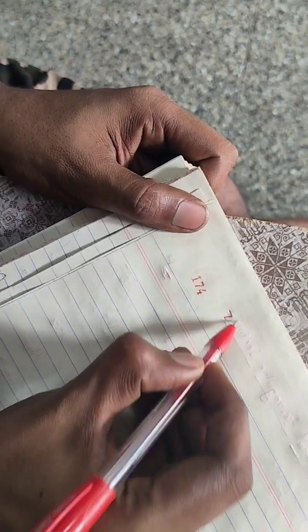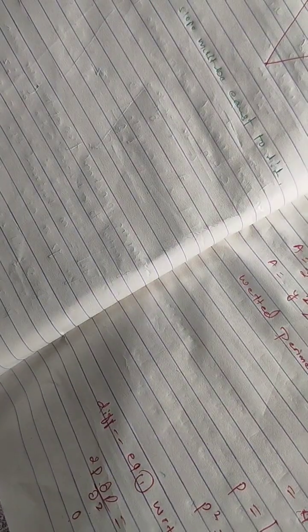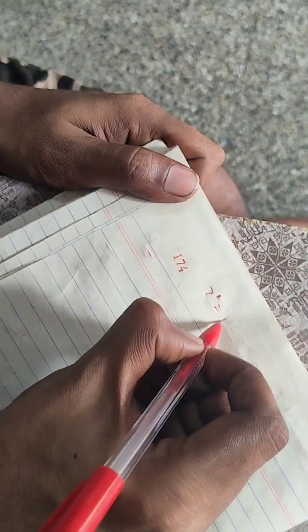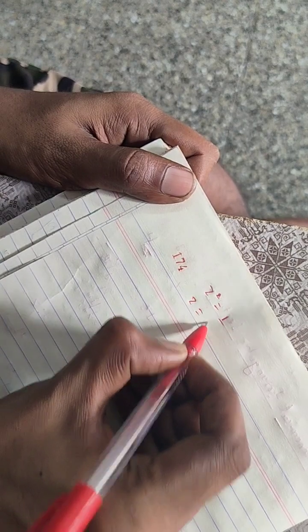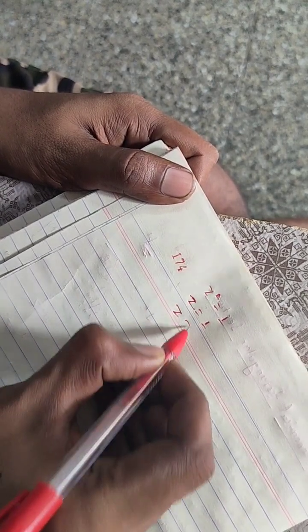After that, z square will be equal to 1 and z equal to 1. z will be equal to 1.